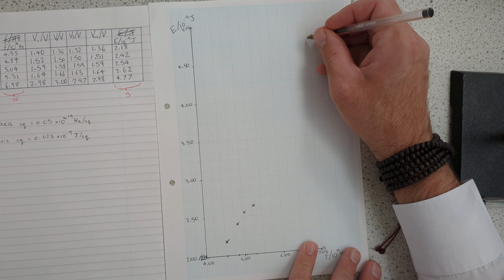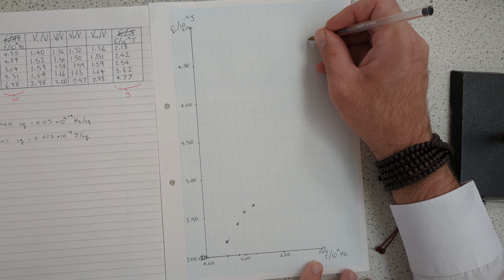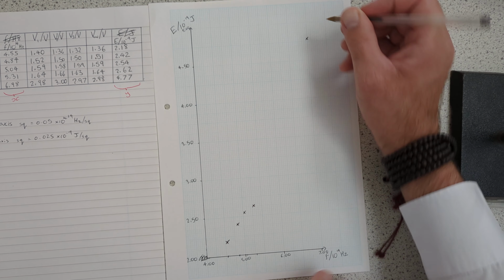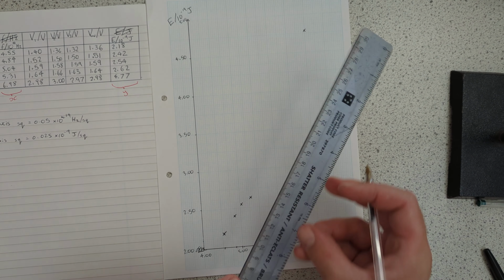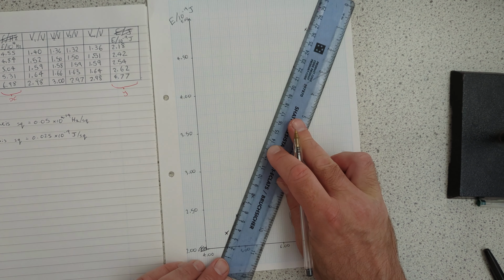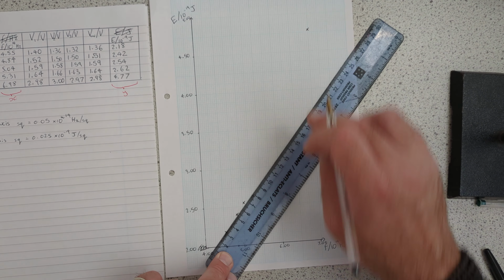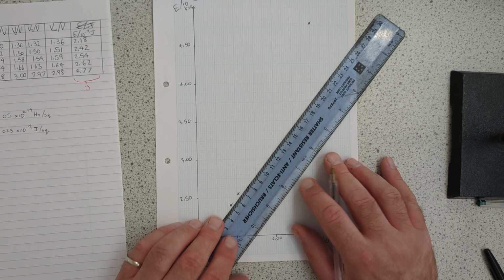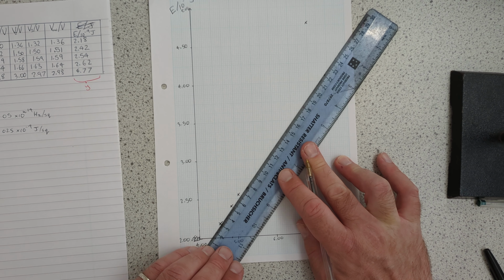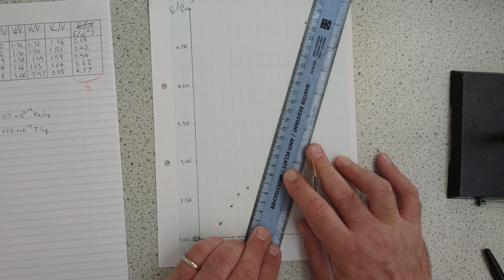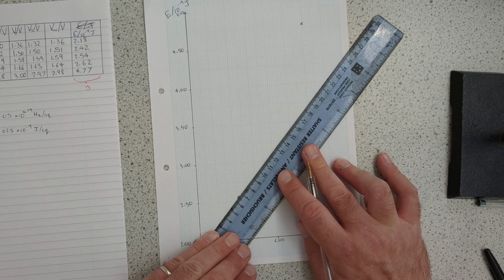4.775 is nearest one, so it's one little notch higher. Well, that is not on that straight line at all. Look at that. That looks like a nice straight line there, with that one that doesn't belong, for some reason, probably due to my inability to see blue properly.